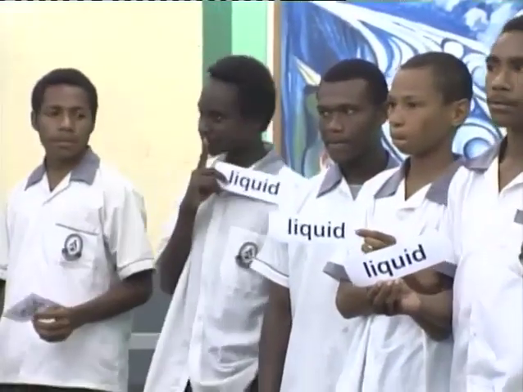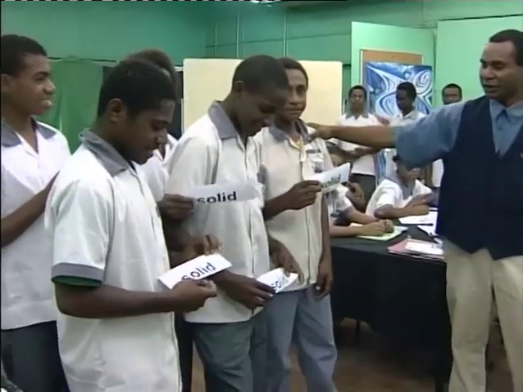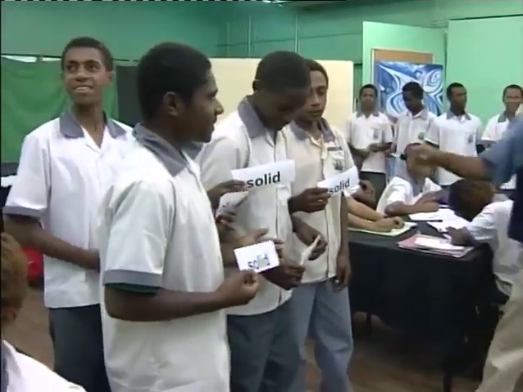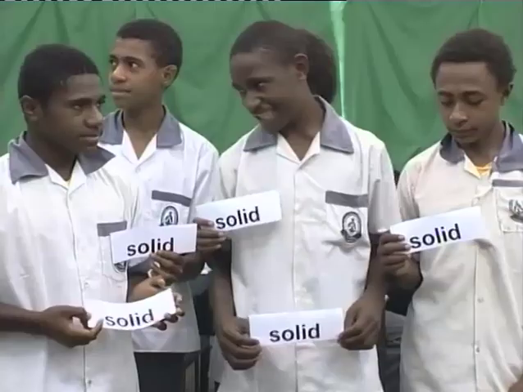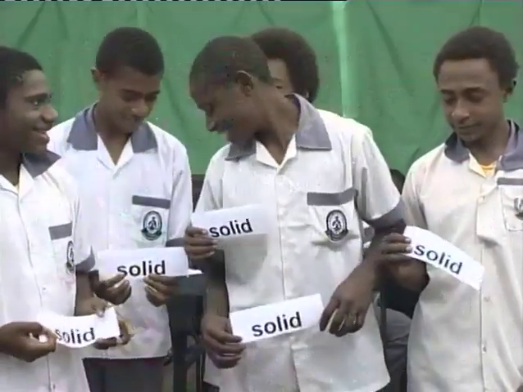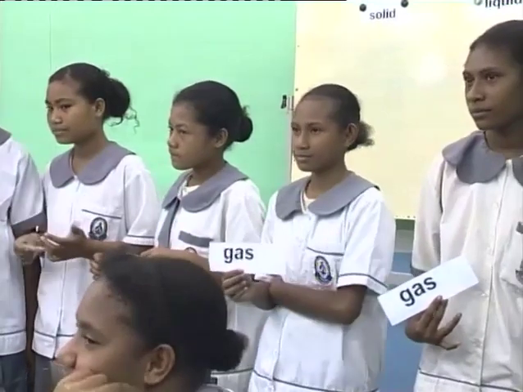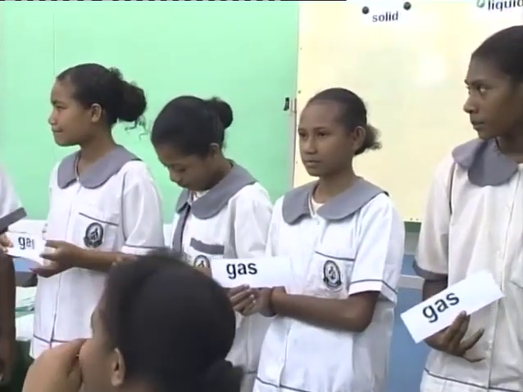This group here are solid. So each of them are solid particle, very strong people. This group of girls here are gas. Each of them represent one particle of gas. All clear? Okay.